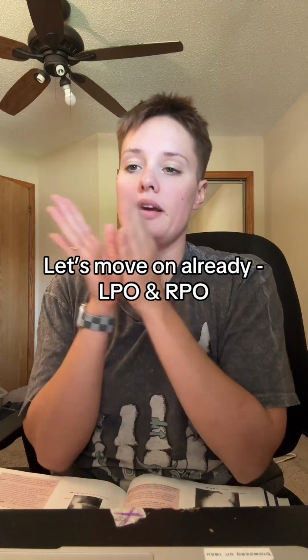But when LPOs and RPOs. LPO, liver sides party on. I don't know. Give it a try. So if it's an LPO, liver party on you, the right hepatic flexure is best demonstrated.